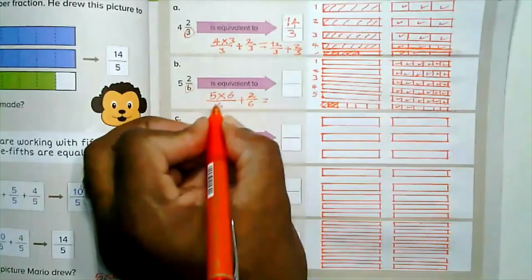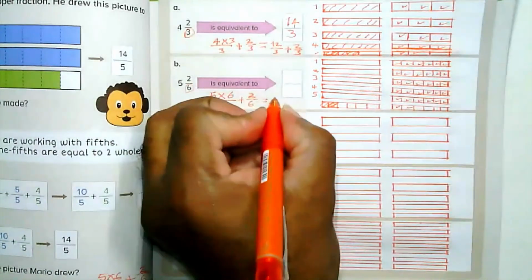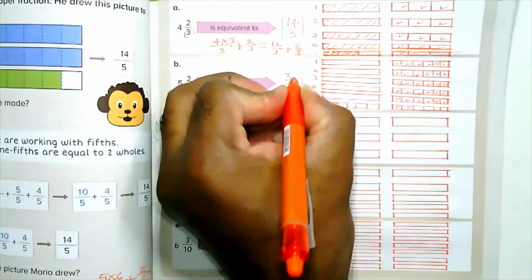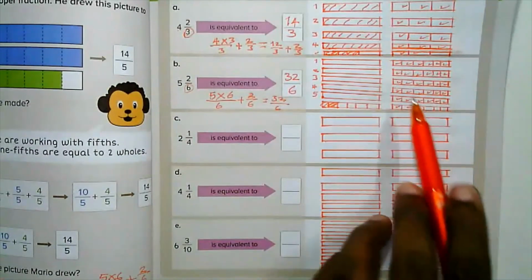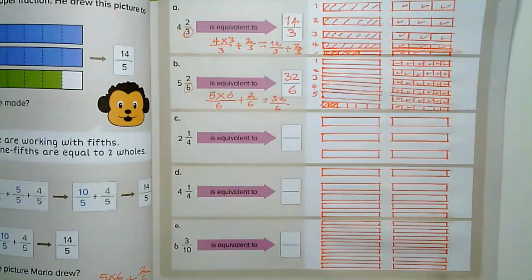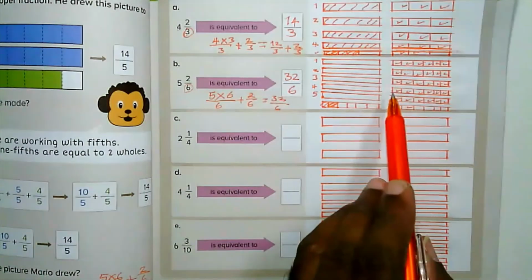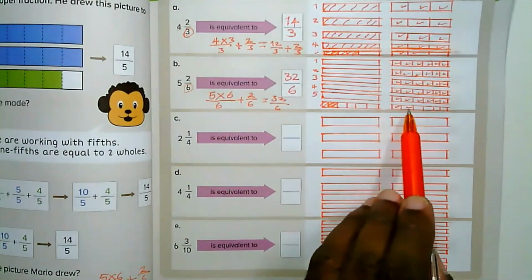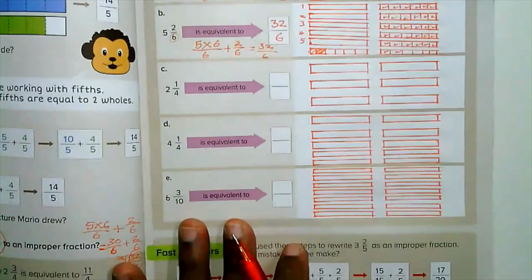So which would be 5 times 6, that is 30 plus 2, 32/6. So this would be 32/6. And when we count this, we will arrive at 32. 6, 12, 18, 24, 30, 31, 32. Now let's go on to part C.